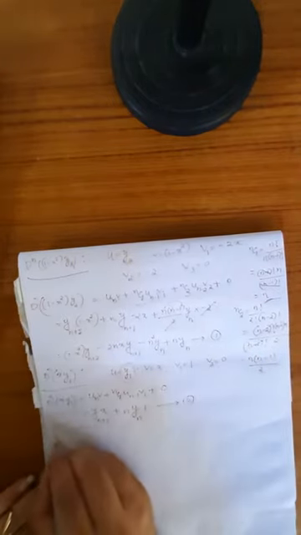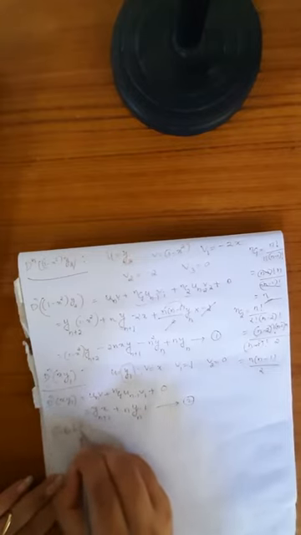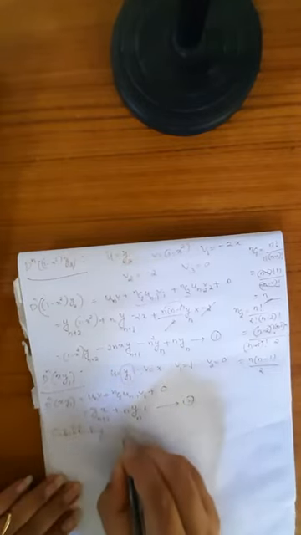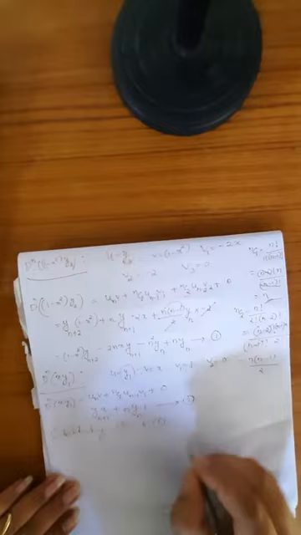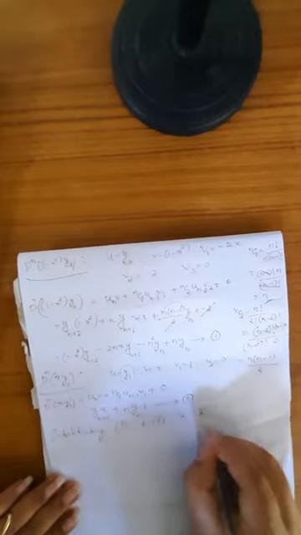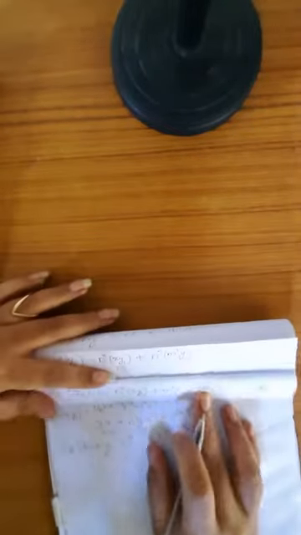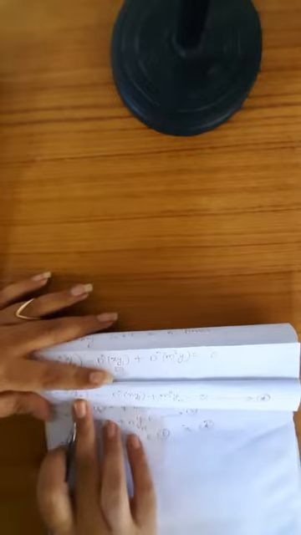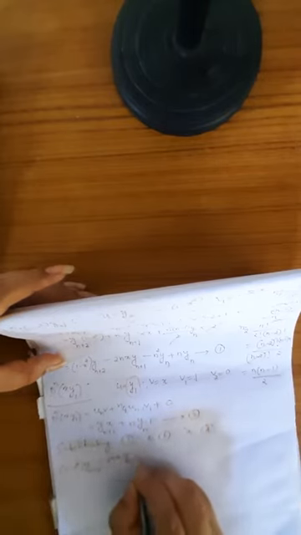So substituting these two equations 1 and 2 in star. What is star? See, (1 − x²) y₂ gives (1 − x²) yₙ₊₂ − 2nx yₙ₊₁ − n² yₙ + n yₙ.